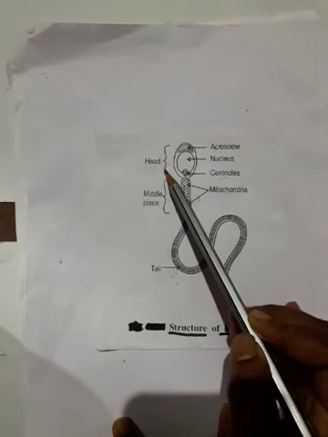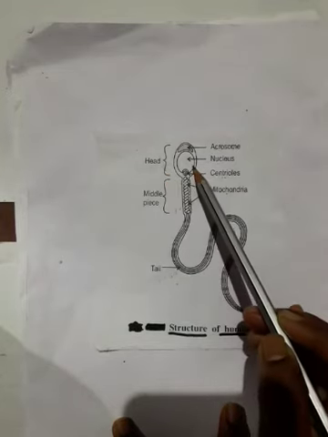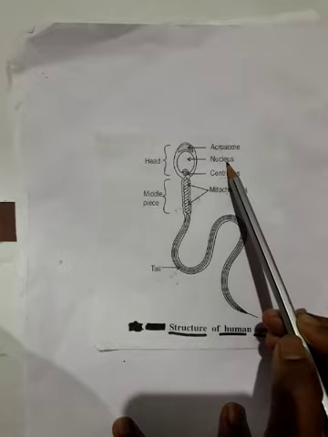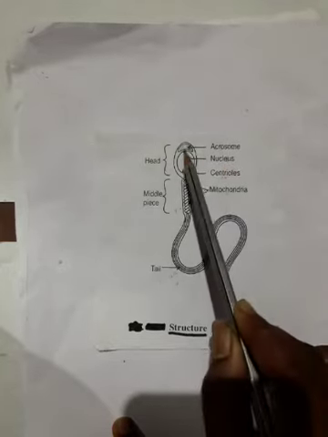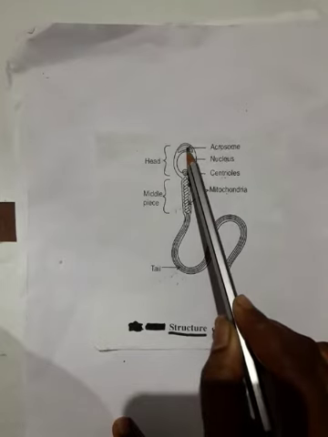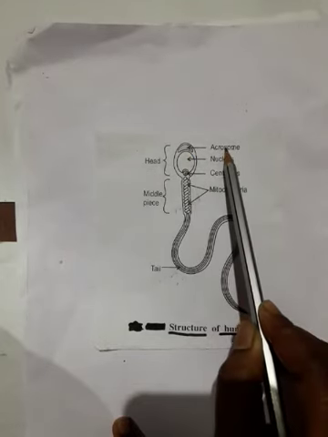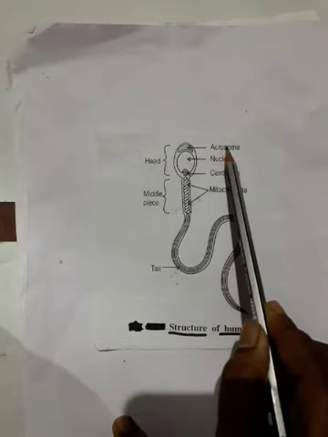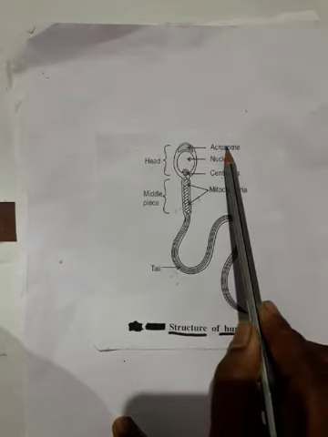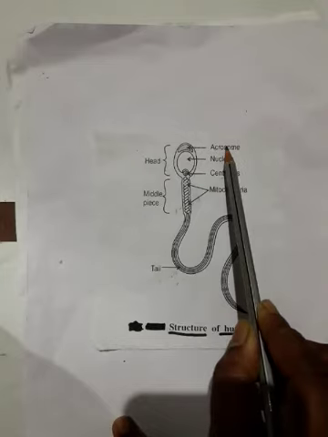The head is large, oval in shape and the major portion is occupied by the haploid nucleus. The nucleus is called the carrier of genetic information. It is anteriorly capped by a conical acrosome, which is formed by the Golgi body of the spermatid. It secretes a lytic enzyme called hyaluronidase, which helps the sperm to penetrate the egg during fertilization.